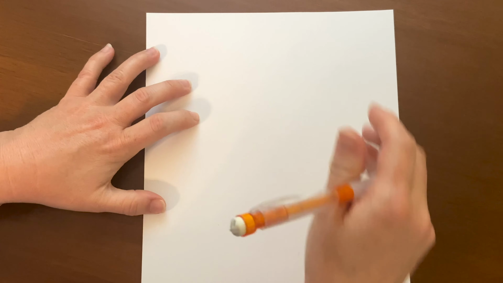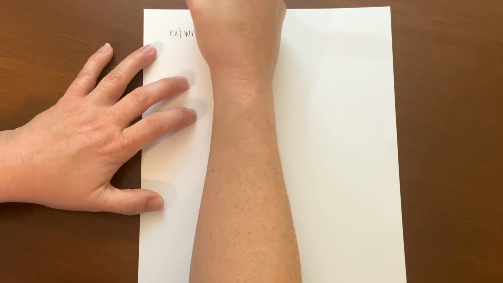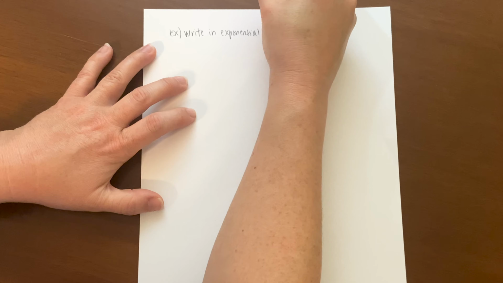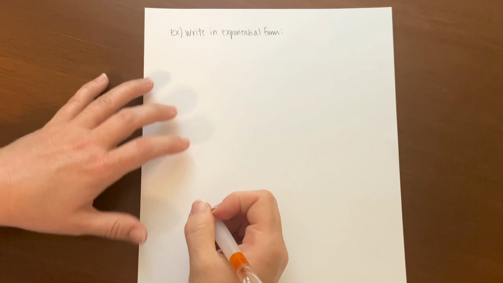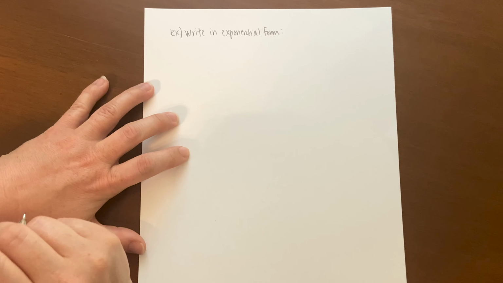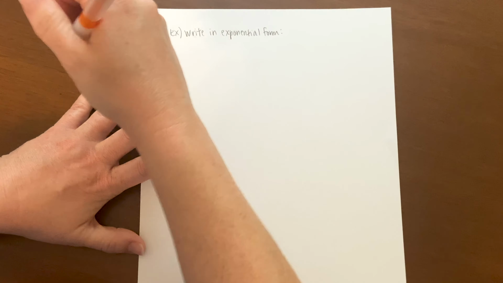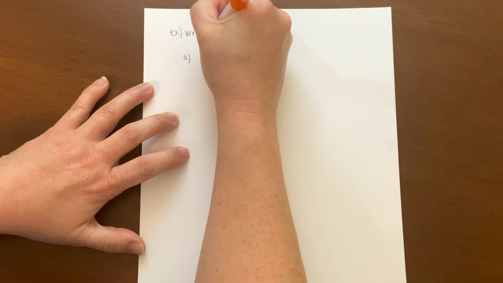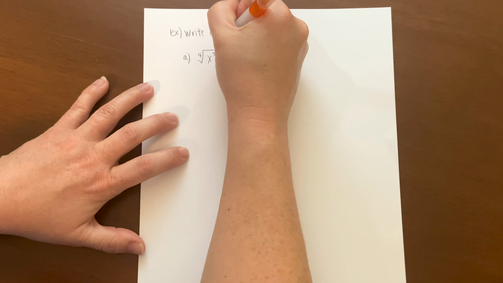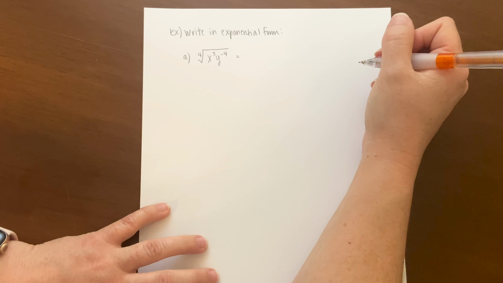For our next example, we're going to write in exponential form. So they're going to give it to us in radical form. We're going to rewrite it in exponential form, following that same guideline. So if we have the 4th root of x cubed y to the negative 4th, we're going to rewrite this in exponential form.